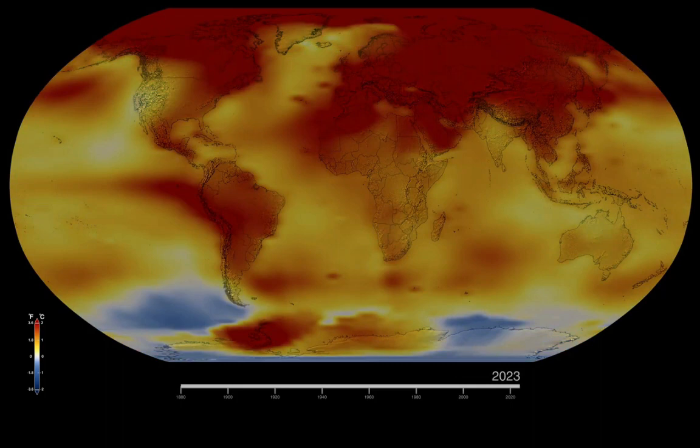And here's 2023. And so contrasting that with 1881, where it was sort of an even mix of white, blue, yellow, with one little spot of red here. And red here is 2 degrees Celsius above average and the darkest blue being 2 degrees below average, which has been extirpated. We don't even see that anymore. So it's a stark contrast here, right?